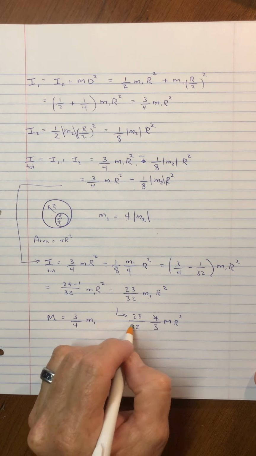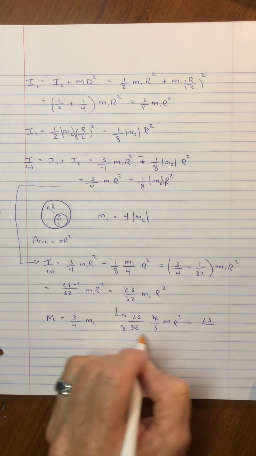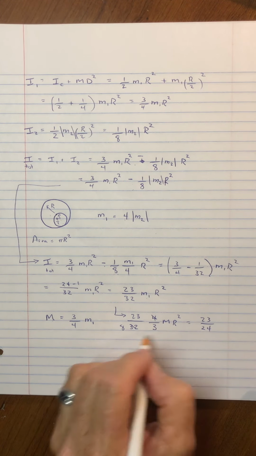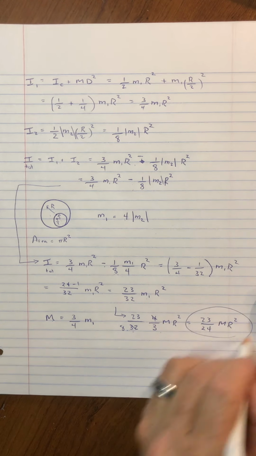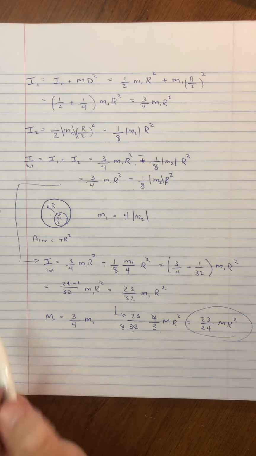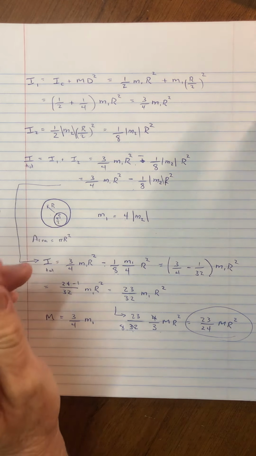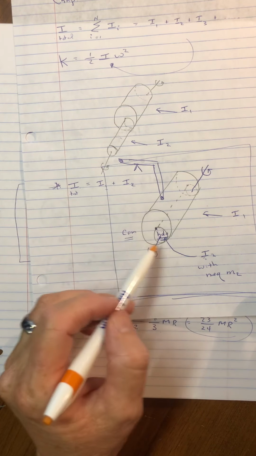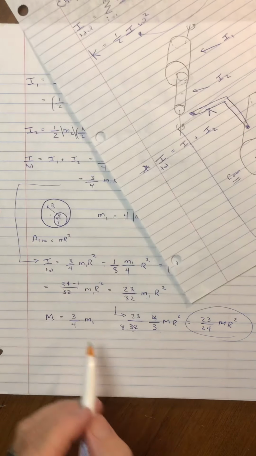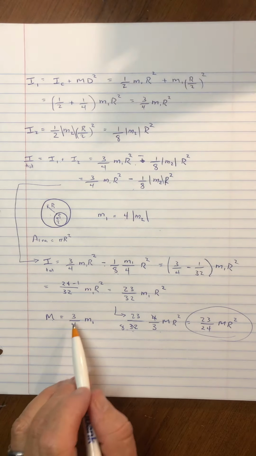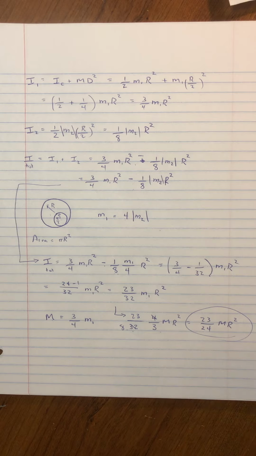And then this 4 would go into here 8 times. And so this would become 23 over 24 M R squared, where the capital M is the mass of the cam itself, the whole mass. And so that's not the mass of the big solid cylinder. It's not the mass of the little cylinder or the negative of it, but it's the true mass of it, because the true mass of the cam is only 3/4 of what a solid cylinder would be.